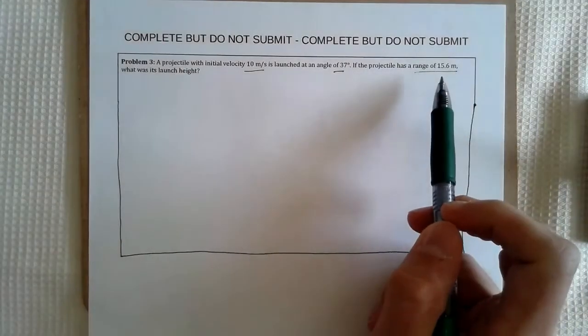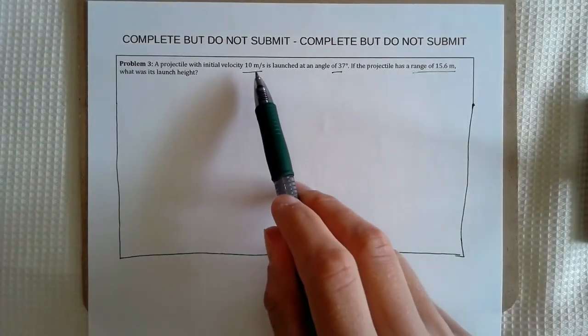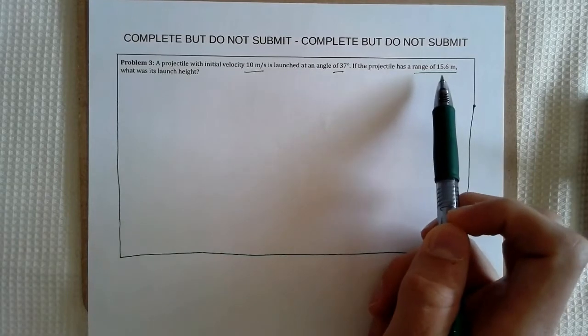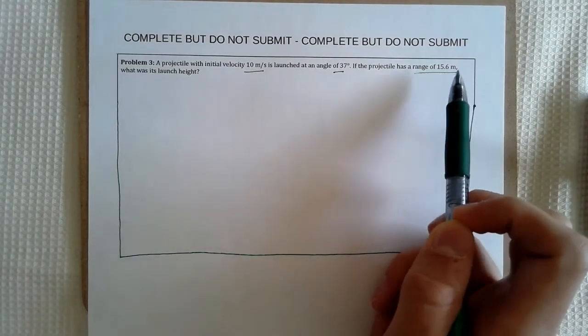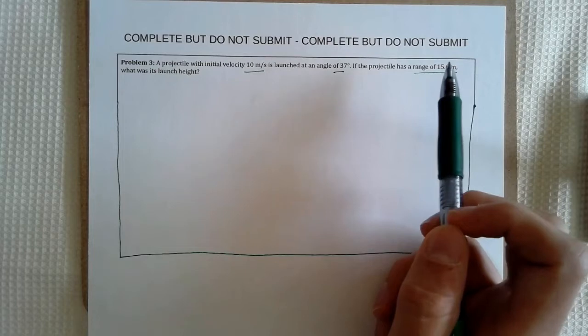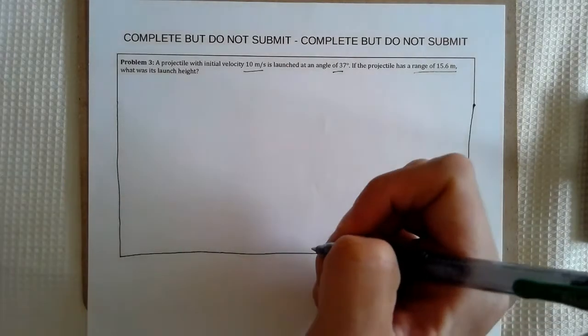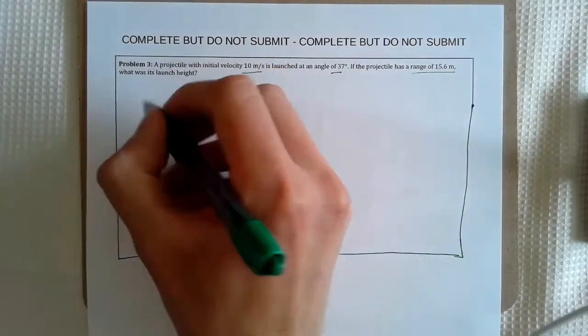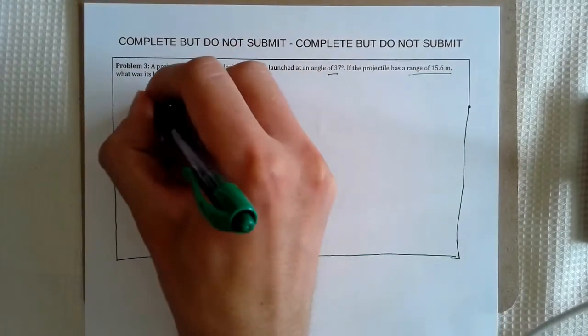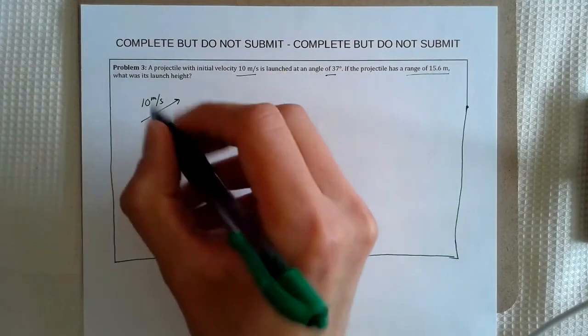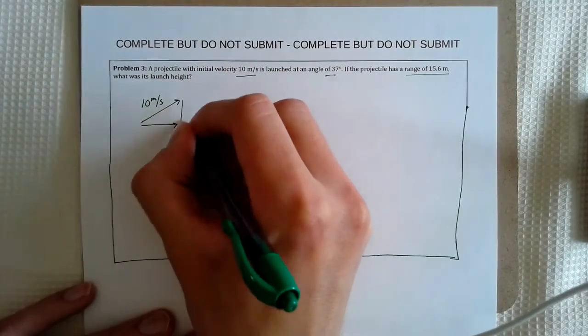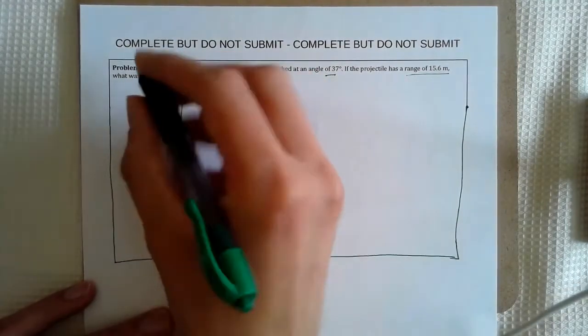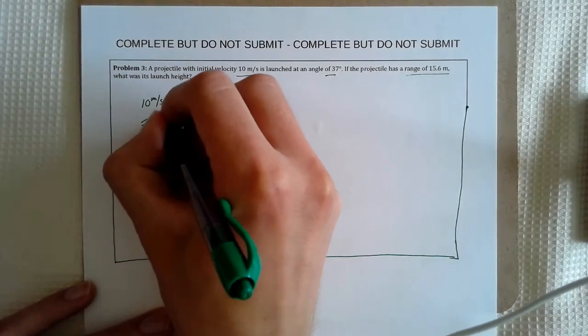If we have the range and the initial velocity, we can work backwards from those to put some pieces together. And then eventually at the end, we're going to use our y stuff to get the height. So it's sort of a reverse process like usual. Okay, let's set up our velocity here. We have 10 meters per second, and we break that into x and y components. 37 degrees. Here we go.